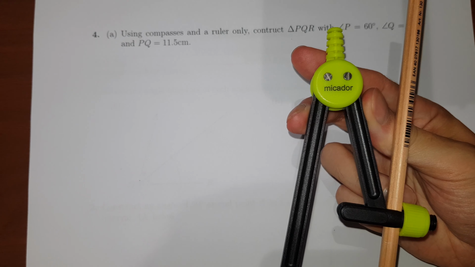If the question wants you to use a protractor, it will specifically ask you. So if you look at part D, where it says using a protractor to measure, this is the only time I can use a protractor. And it is only for measuring, not for drawing. Otherwise, you won't get the marks.